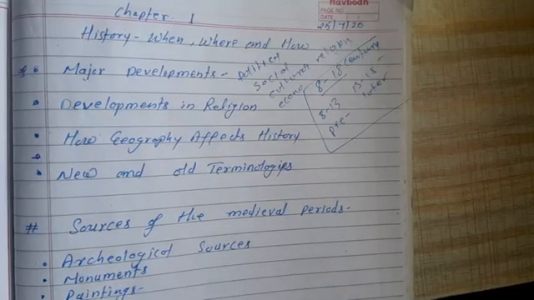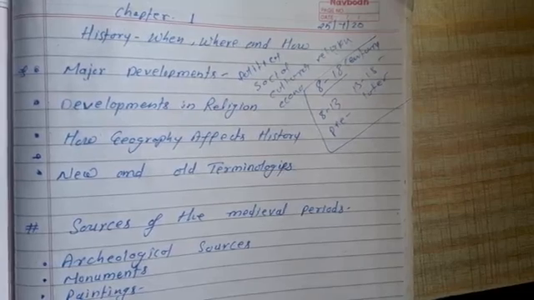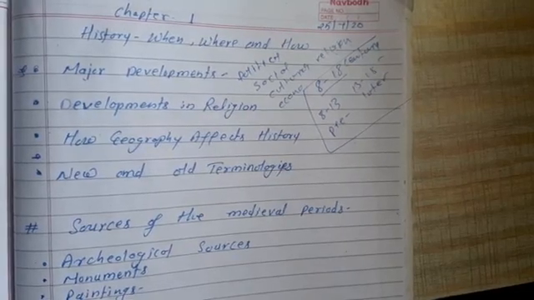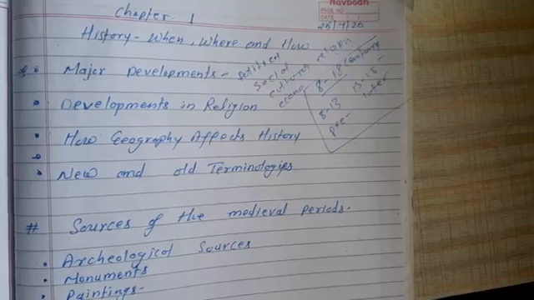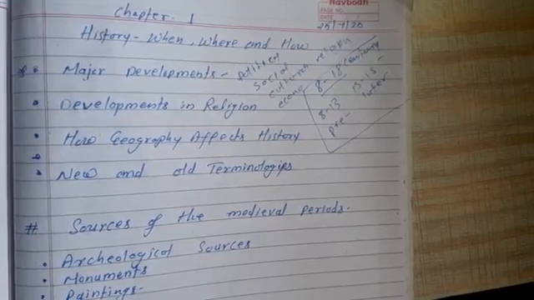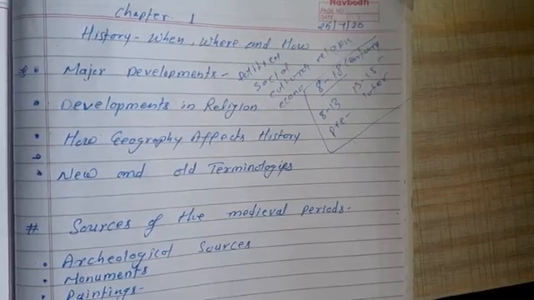When invaders, those who came from other countries, came to India, they brought their ideas, their thinking, as well as new ways and new religions with them, and they implemented them in India.